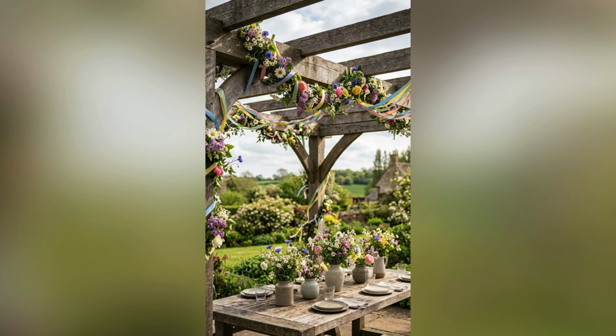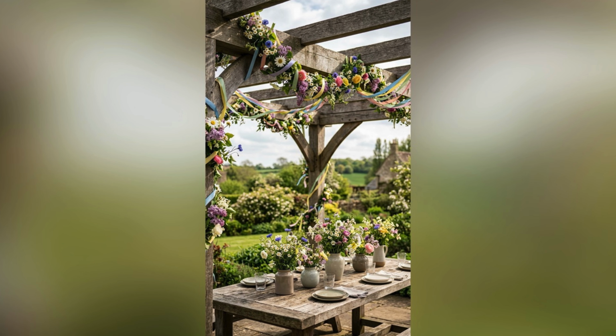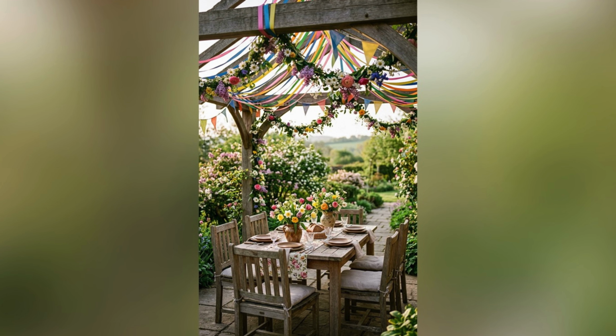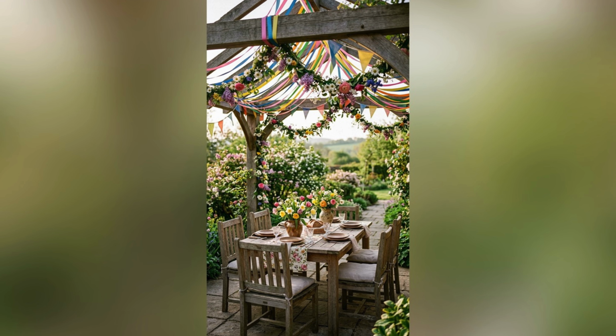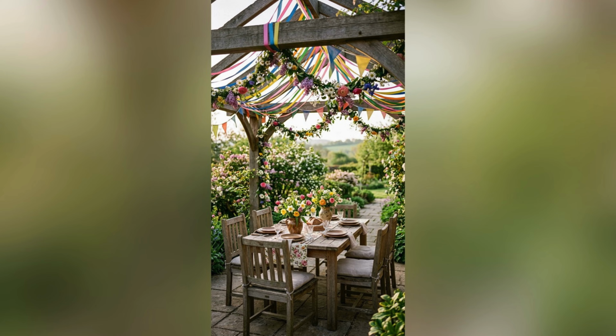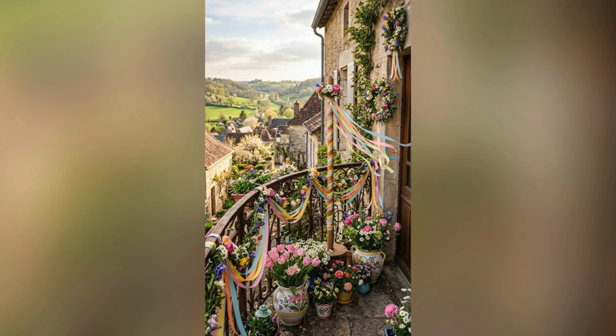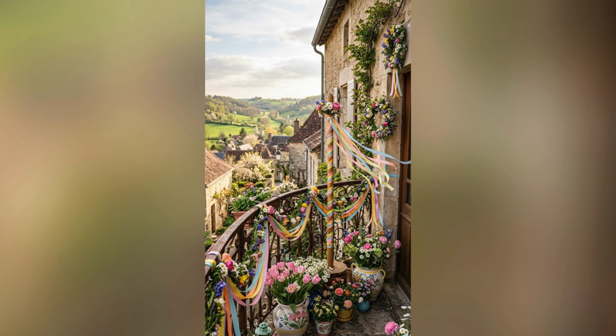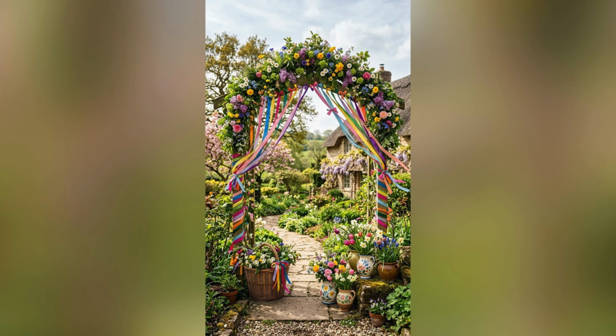What decorative details make a May Day table special? Small decorative accents can transform the table. Ribbon-tied napkins, flower crowns placed on chairs, or tiny wreaths used as table accents add playful seasonal charm. These thoughtful details make the celebration feel extra joyful.